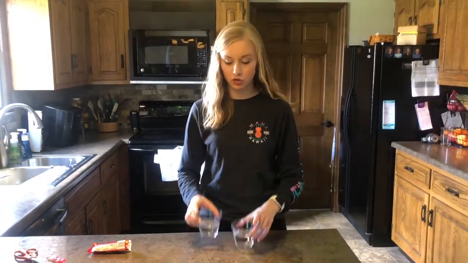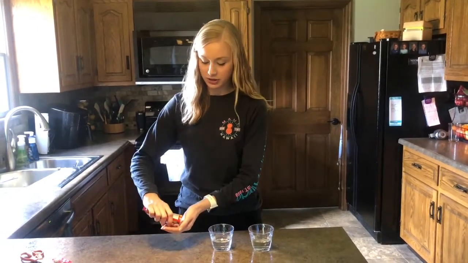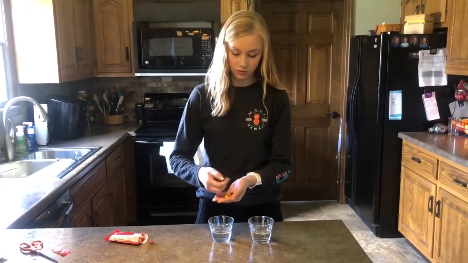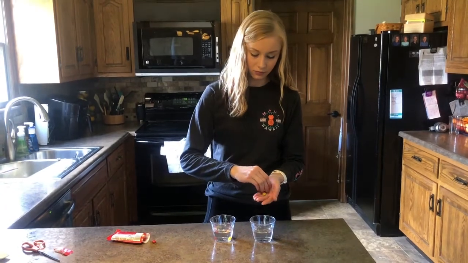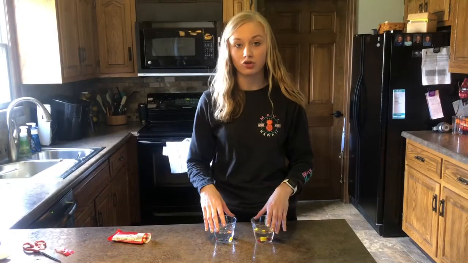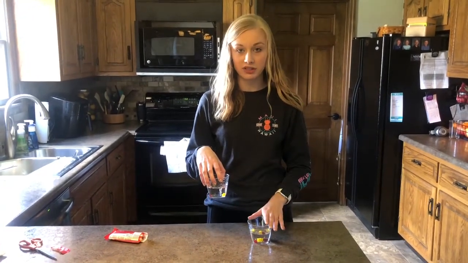So today we're going to be simulating weathering and erosion with skittles, sugar cubes, and gravel. To begin the first activity, I'm going to start with 2 cups of water. I'm then going to place 3 skittles in each cup. Once the skittles have been dropped, I'm going to swirl 1 cup for 2 minutes while the other cup stays put.